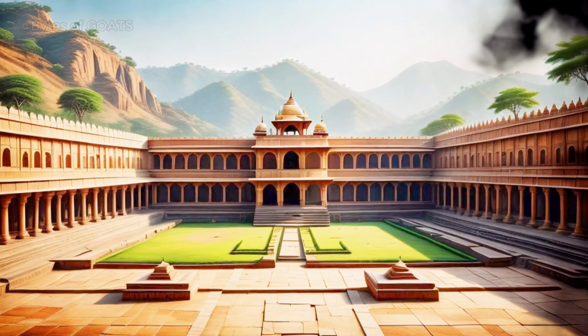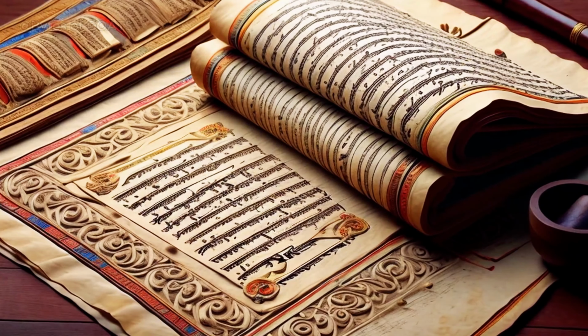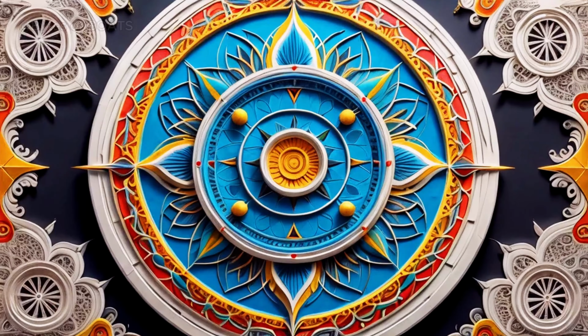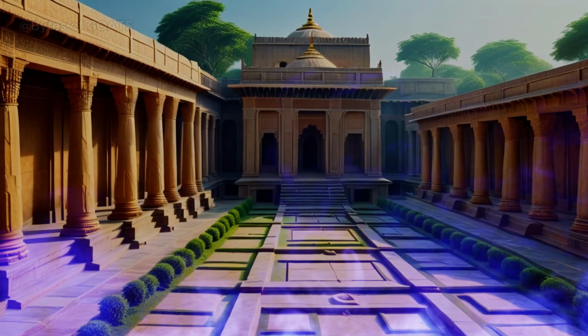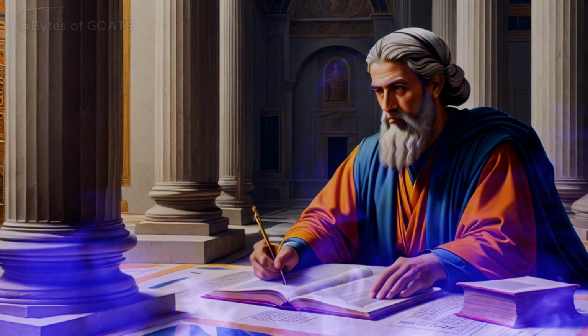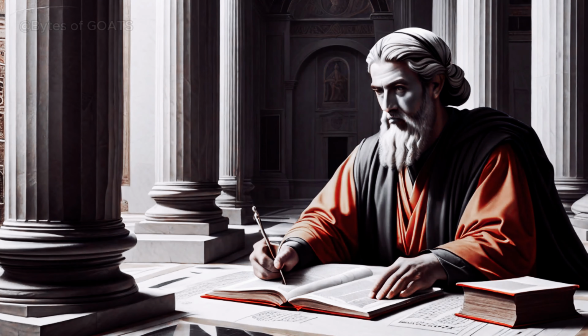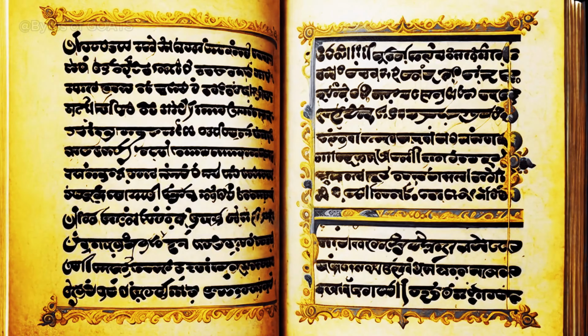Despite the immense contributions Baudhayana made to mathematics, his recognition has often been overshadowed in the Western world by Greek mathematicians who came centuries later. It's somewhat of a historical oversight that while Euclid, for instance, is a household name in geometry, Baudhayana is not as widely acknowledged, particularly outside India.